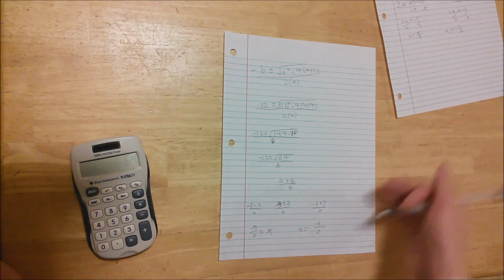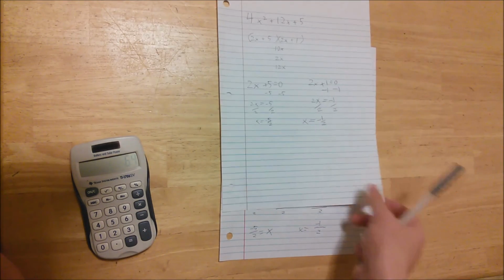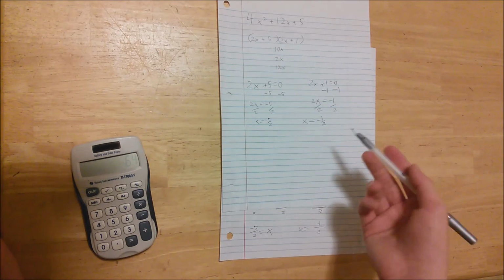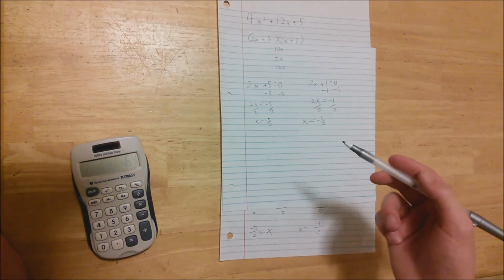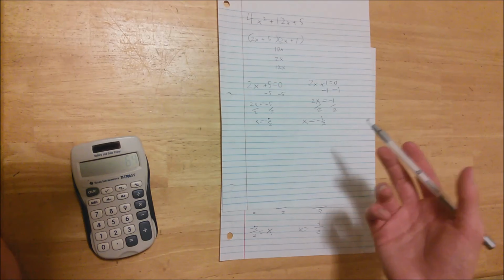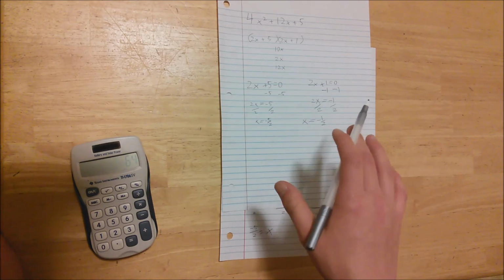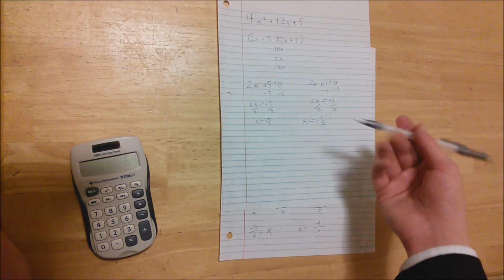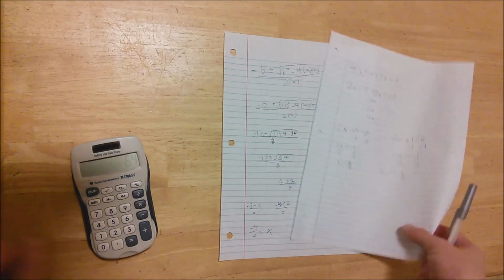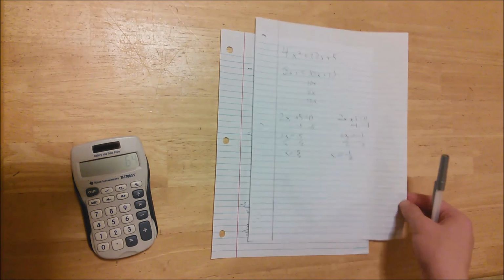And if you did it correctly, it'll have the same answers as your factoring, because you can do both quadratic formula or factoring. Quadratic formula is better used when you don't have a way to factor. It's just the only thing you can use. But yeah, that's how you find zeros.